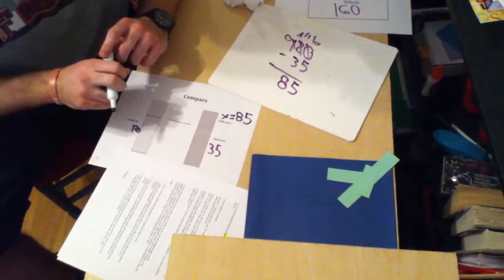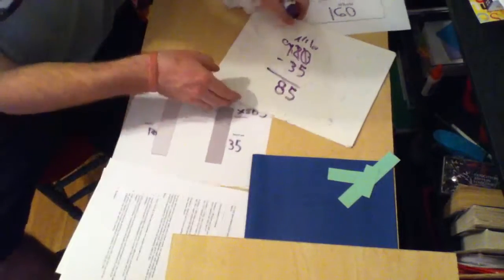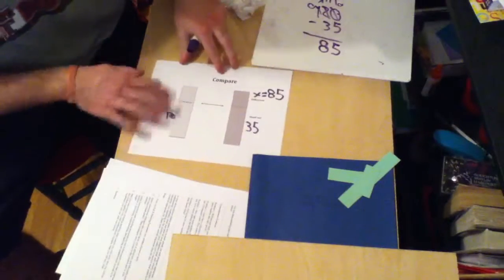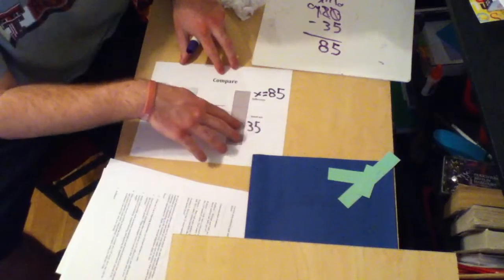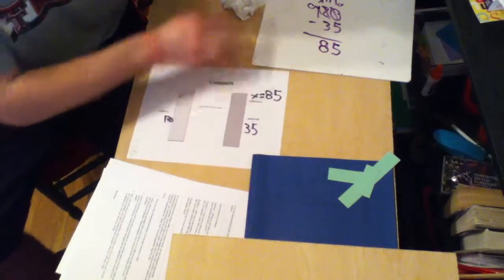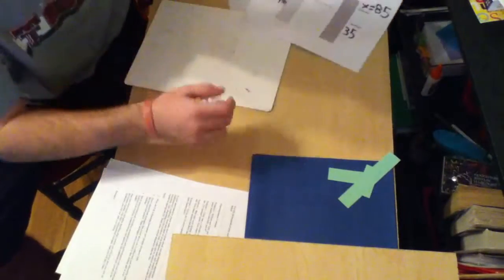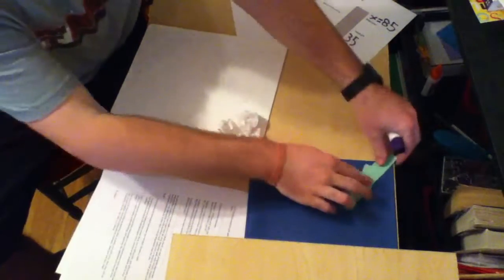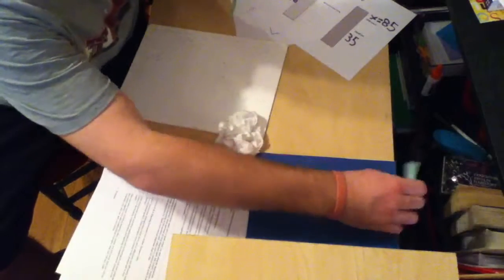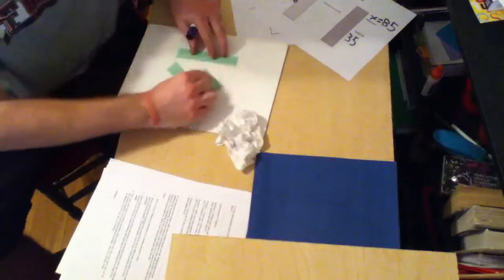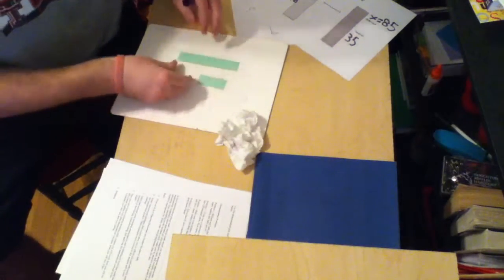So that means our X, which is how many cards Cody gave Cindy, equals 85. Just to review the model, we have the total, the large set of 120, the small set of 35, and our difference of 85, which was the bigger set technically. We have these strips, which is basically the same as the compare model.